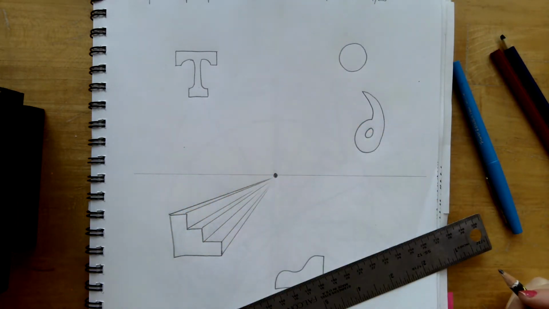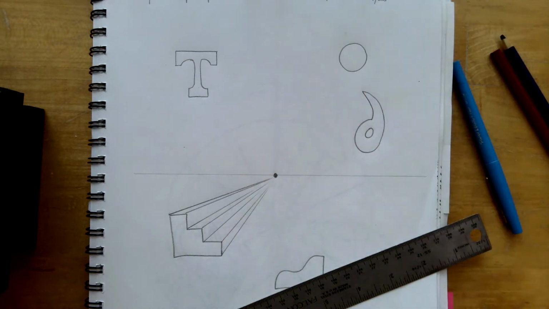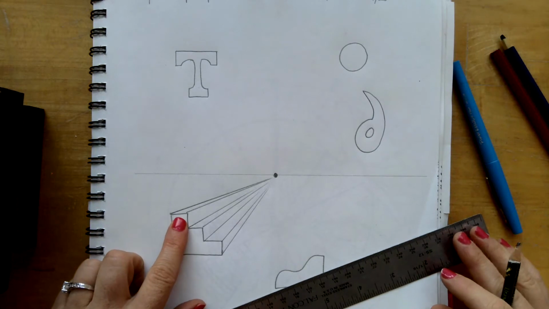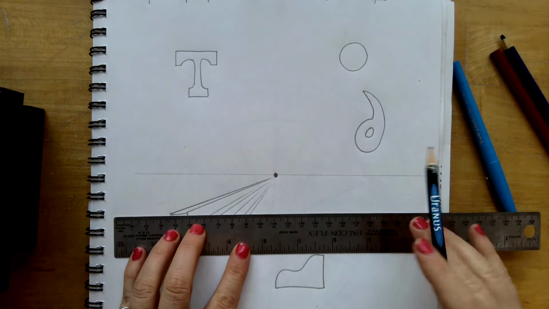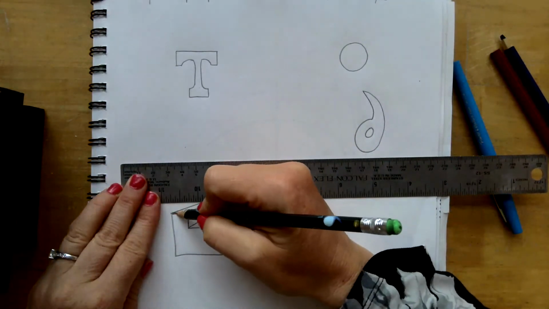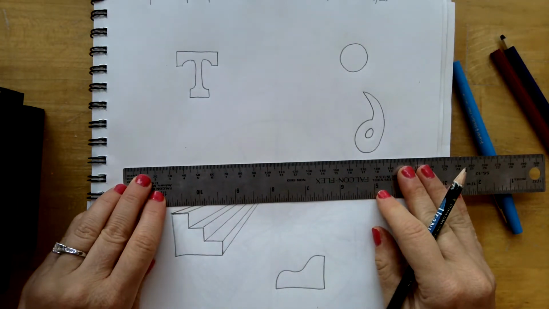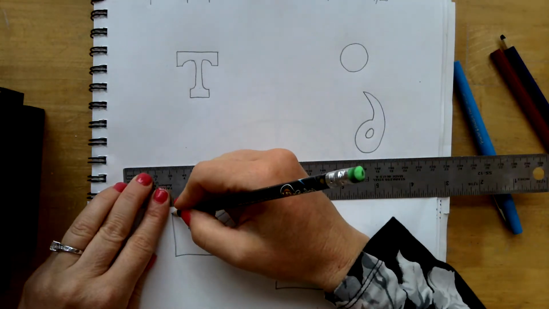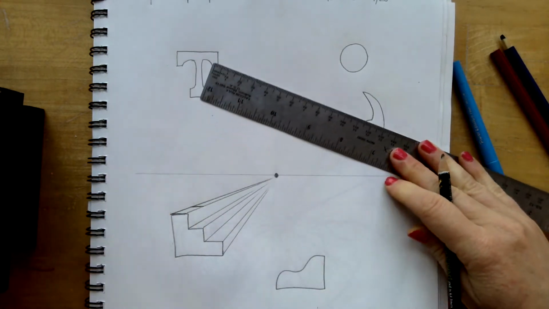All right, so now this is going infinitely back in space. What I have to do is decide how deep that shape is, or how far back it goes in space. So I am going to use my parallel lines. This is the top front of the shape, the top and the front. So I'm going to line it up. It's horizontal. I'm going to push it back. It is now horizontal still. That's how deep I want it to be. And I'm going to draw that cutoff line.